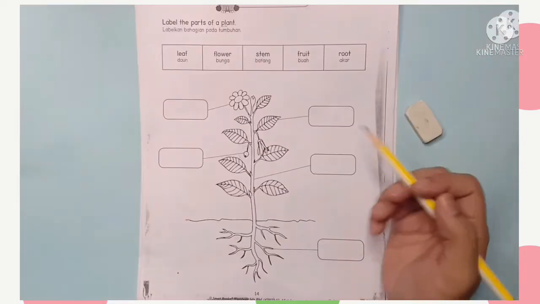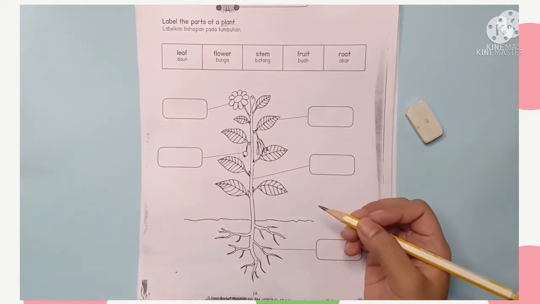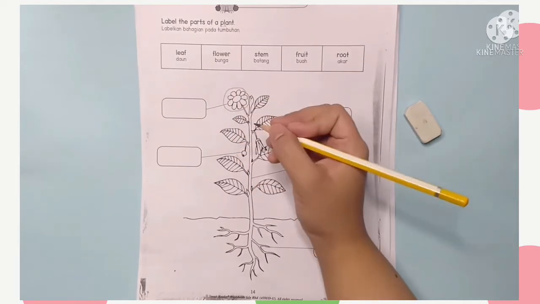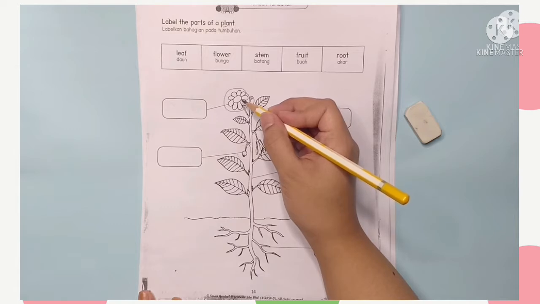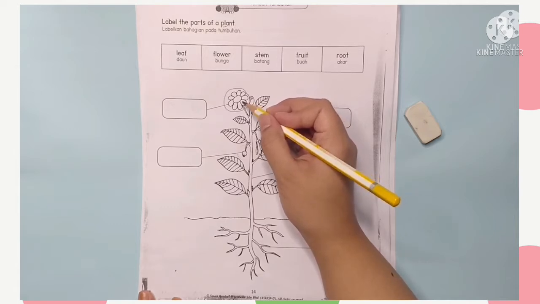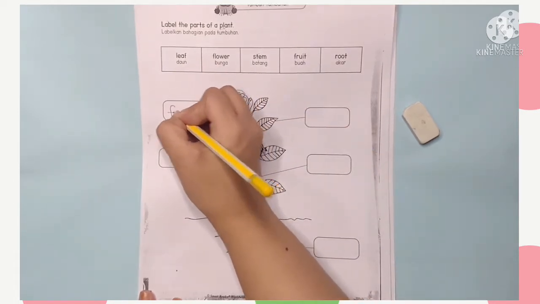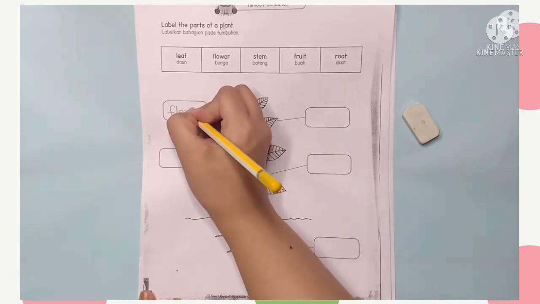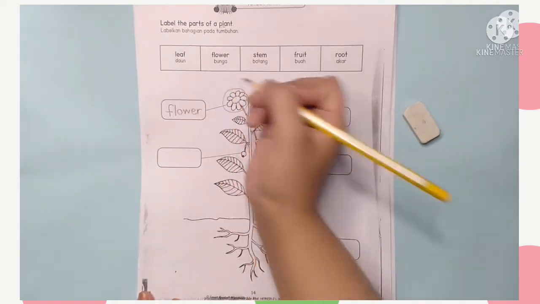Alright, as you know, this is a plant. Now, what do we call this part of the plant? Flower, teacher. Yes, flower. This is the part where the plant makes seeds and fruits. Now, let's write down the word flower. F-L-O-W-E-R. Flower.